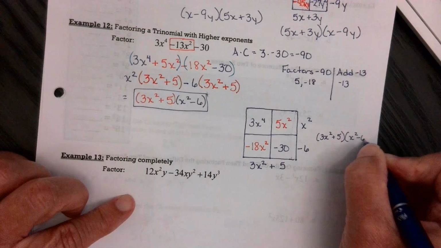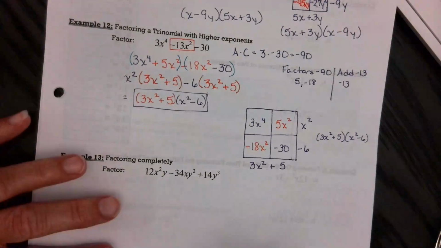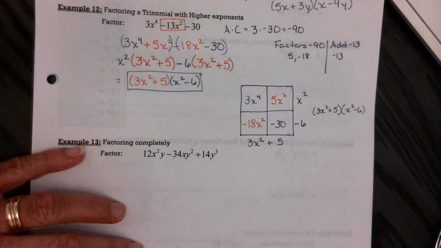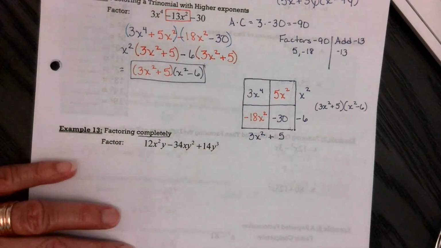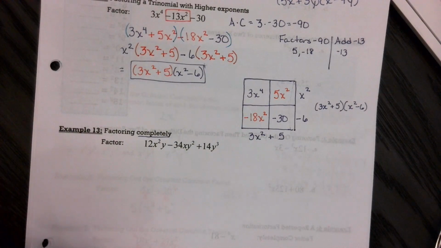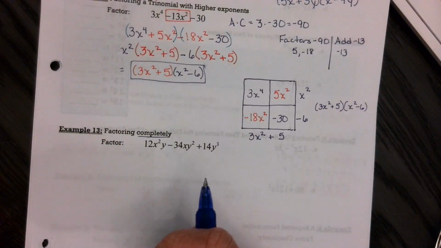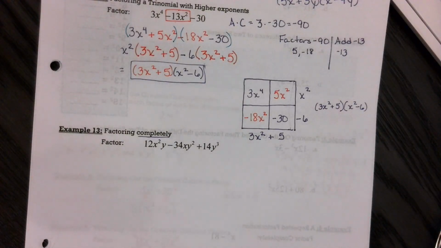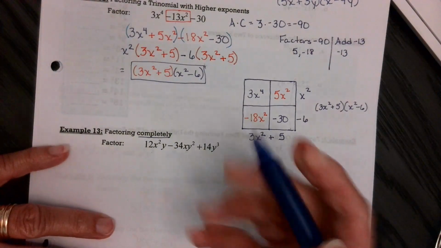And again, it can be x squared minus 6 times 3x squared plus 5. Okay, right here. Factor completely. That's the important word. You've got to break it down as far as you can. When I look at this, I don't like any of these because it's bigger numbers, but I can get them down to smaller numbers. I can pick the largest number that will go into 12, 34, and 14, which is 2.